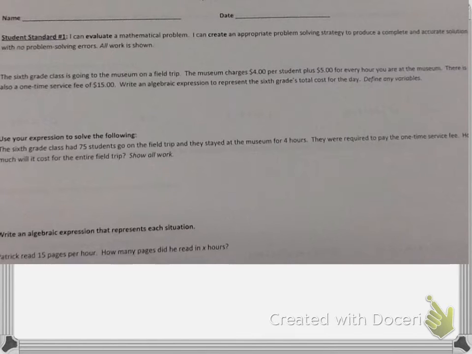The museum charges $4 per student plus $5 for every hour you are at the museum. There's also a one-time service fee of $15. It's important that we note that it's one time. Write an algebraic expression to represent the 6th grade's total cost and define any variables.